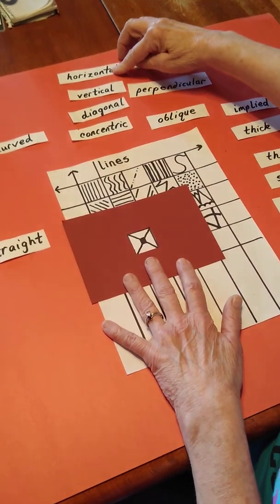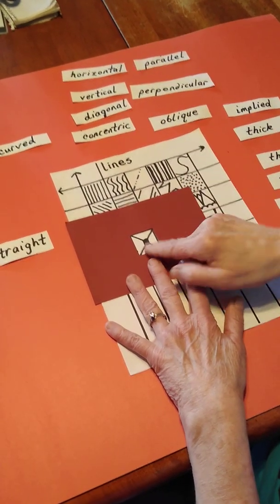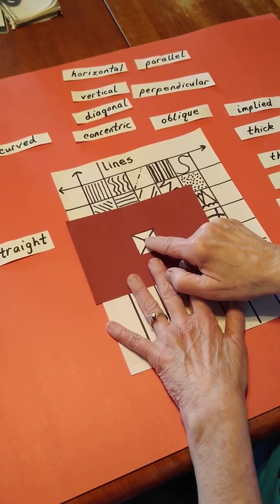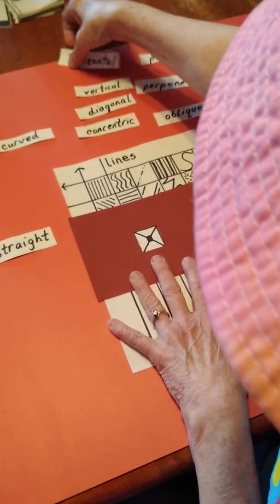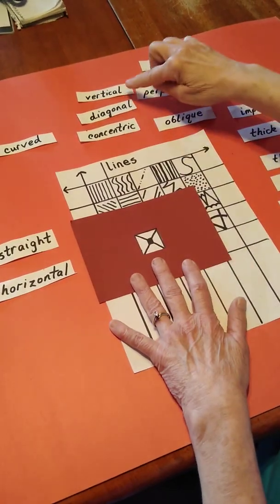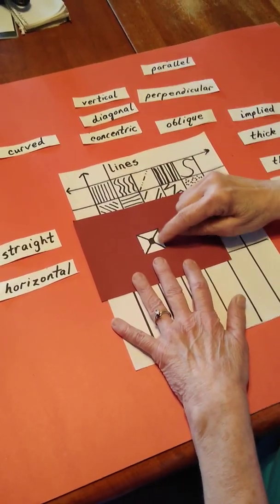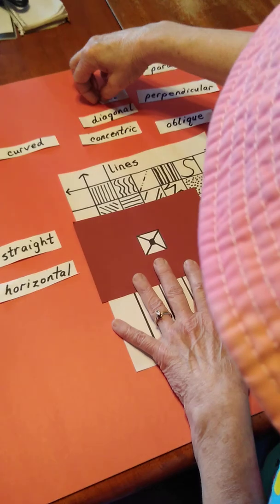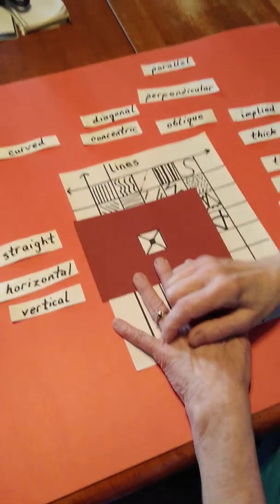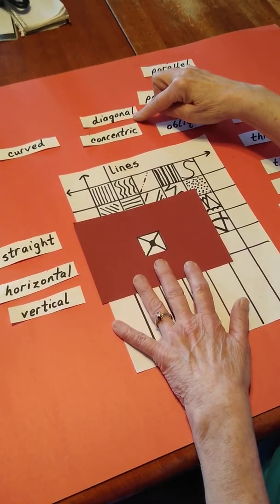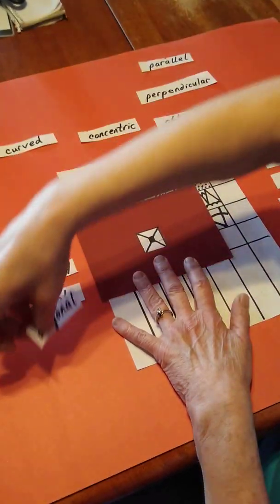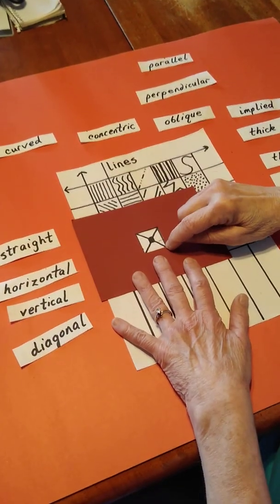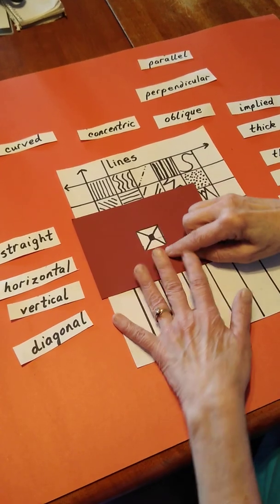Are they horizontal? Well, this line here that forms the center is a horizontal line. Are any lines vertical? This side is a vertical line. How about diagonal? Yes. The lines that go from this vertice to that create a diagonal line.